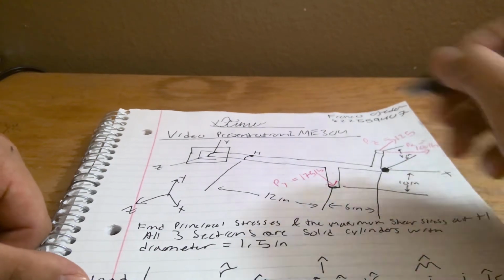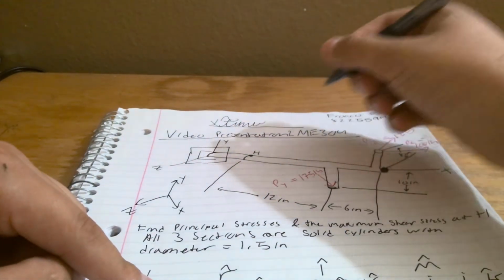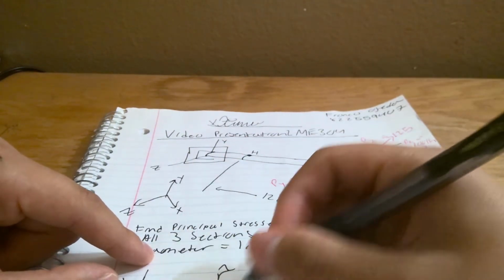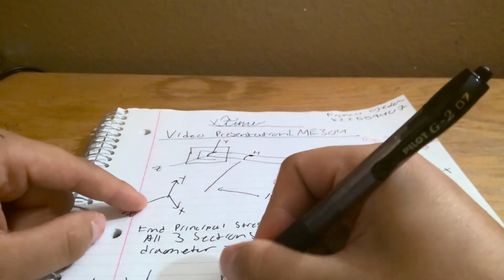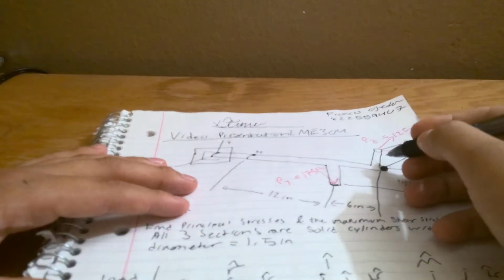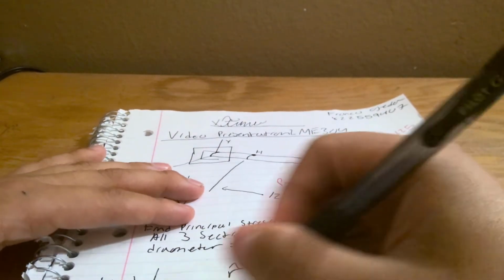I is in accordance to the x-axis, so this would be 12 plus 6, 18. Then J would be equal to 8 because it goes up 8. It doesn't move on the z-axis, so this would be 0.